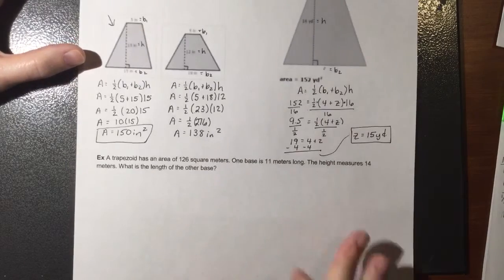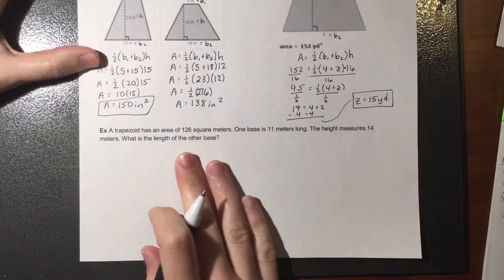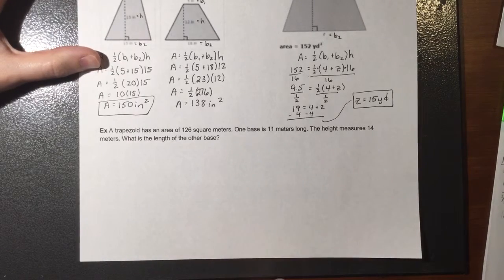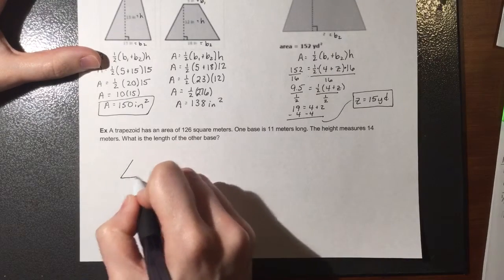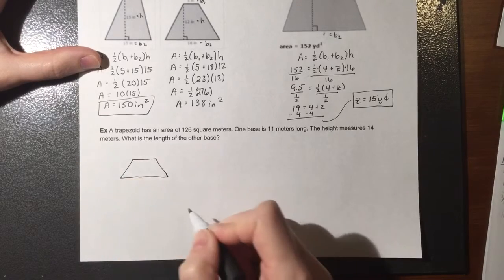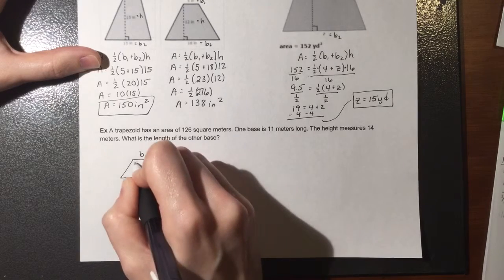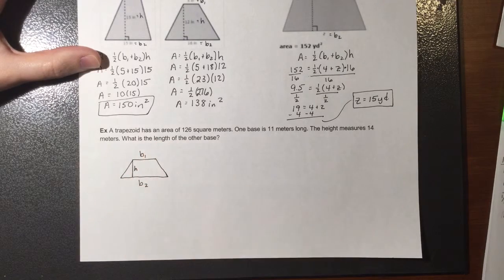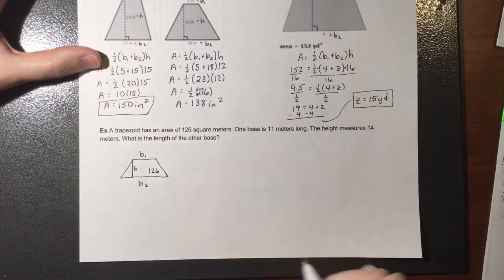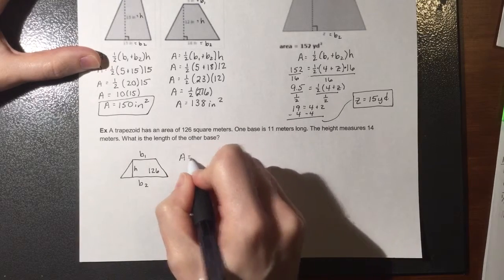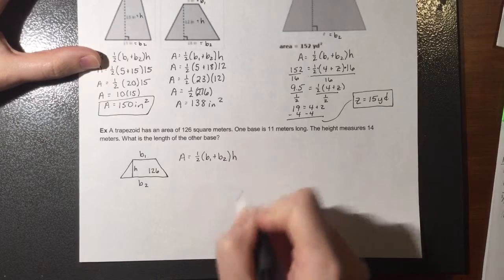And then looking at the last example that I've got for you, they could also give you trapezoids that are in word problems, and then from there you pull out the information and solve for certain values. So with this one they tell us we have a trapezoid, so I'm going to draw a picture of a trapezoid. And I know we're going to need a value for the base 1, base 2, and the height in order to be able to solve. So they tell us that the whole thing is 126 meters. So area is going to be equal to 1/2 of base 1 plus base 2 times the height.